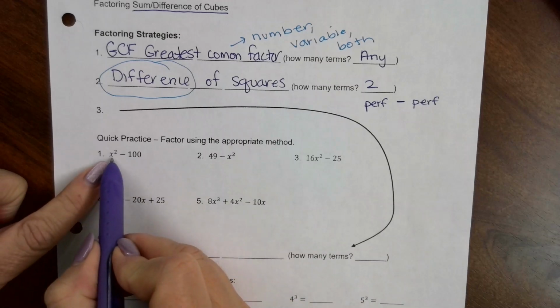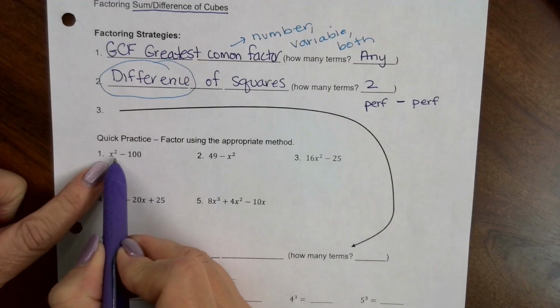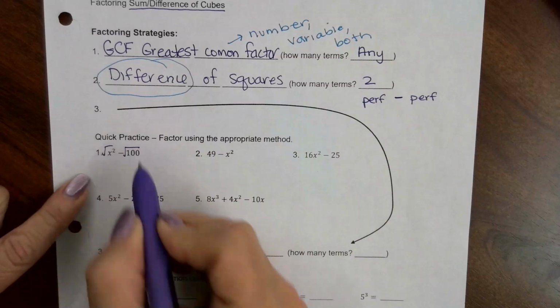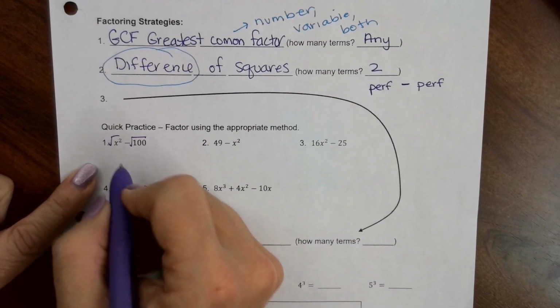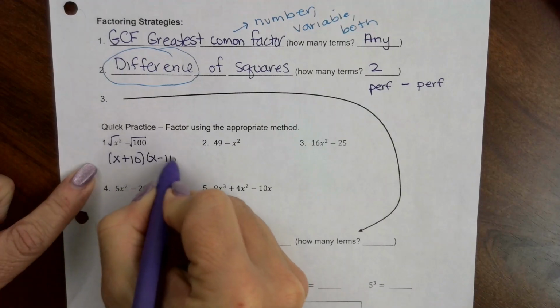We're going to look at this. Is this a perfect square? And this is a perfect square. I cannot pull out a GCF. Remember, GCF is always the first thing that we look at. So because I can take the square root of this, I can take the square root of this, I'm going to use my special pattern, which is x plus 10, x minus 10.